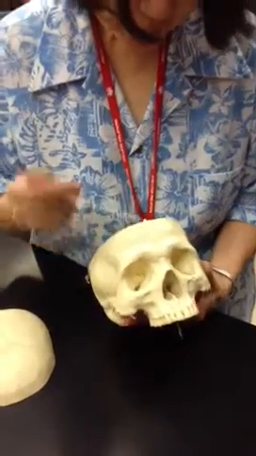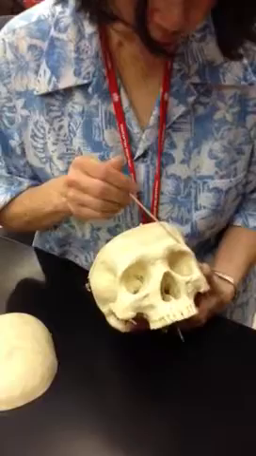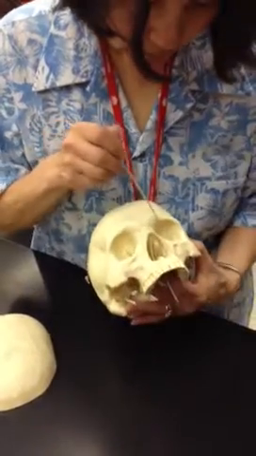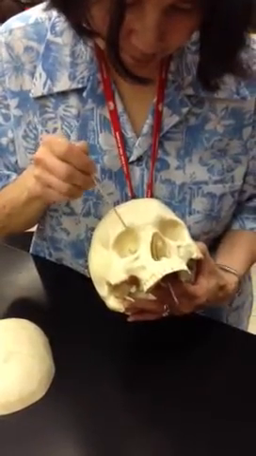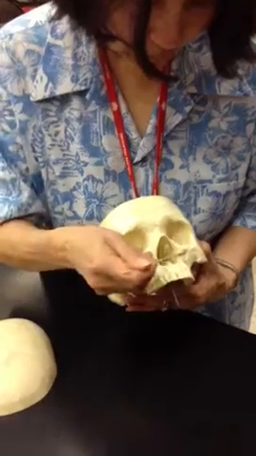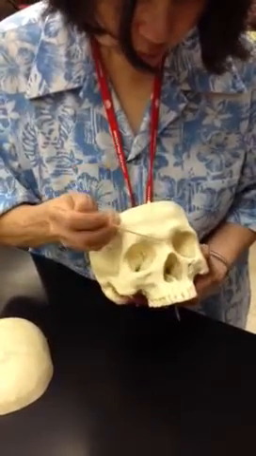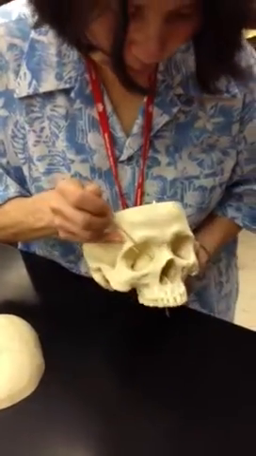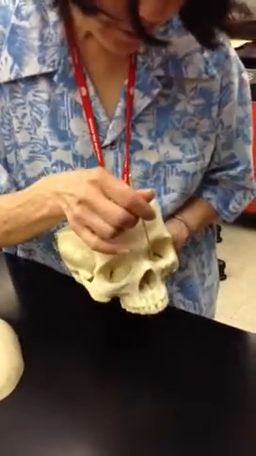Frontal squama, superciliary ridges, glabella, supraorbital foramen, infraorbital foramen, nasal bones, internasal suture, lacrimal bone with the duct.